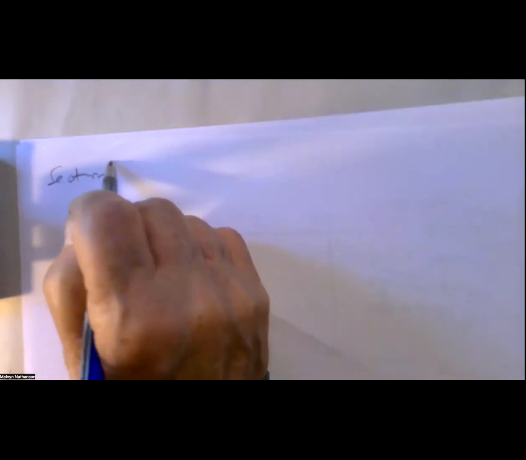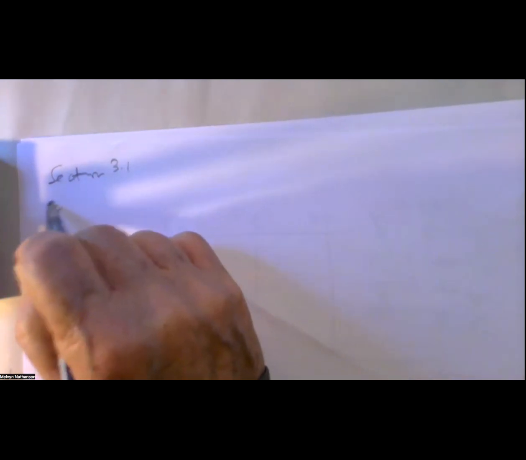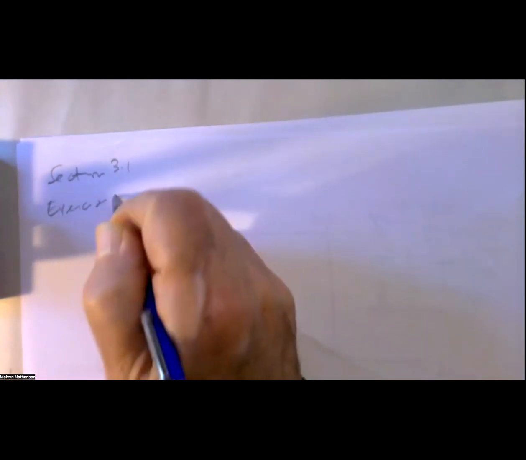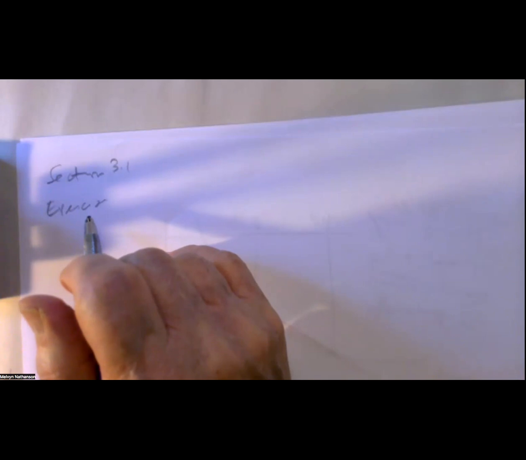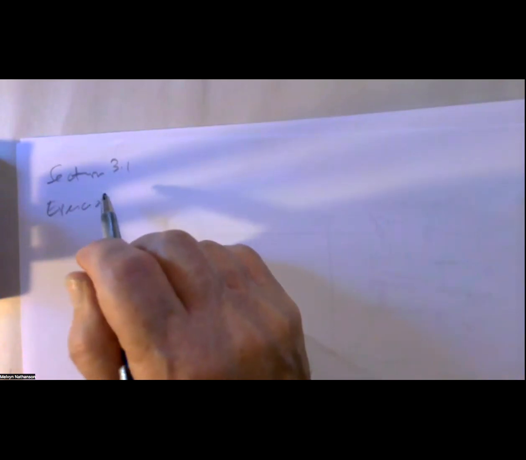So this is section 3.1. Suppose I look at exercise 23.